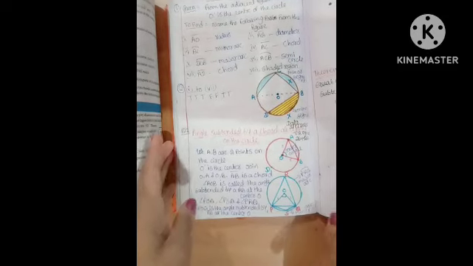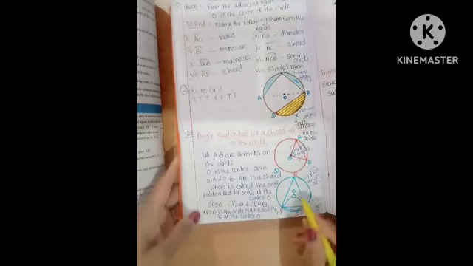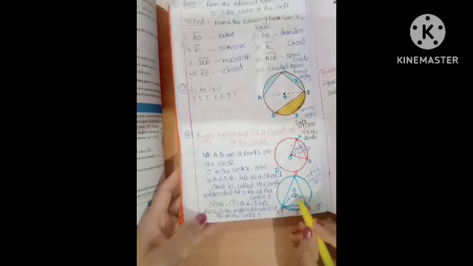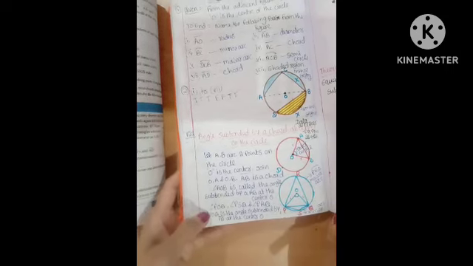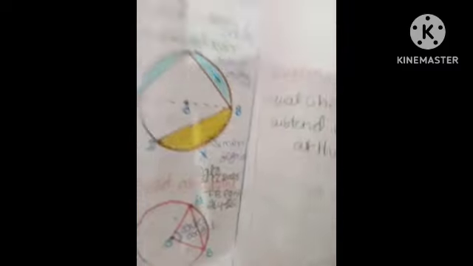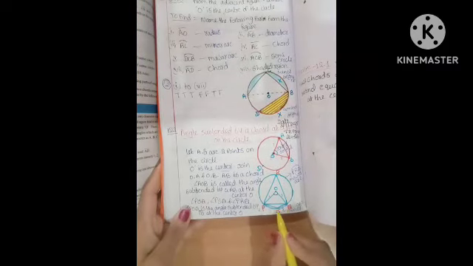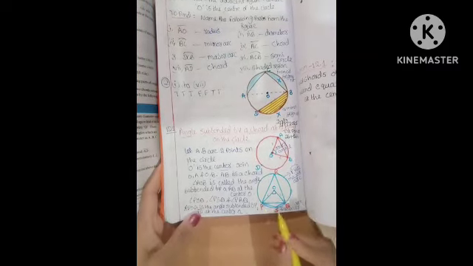Are you understood? Angle POQ is the angle subtended by PQ at the center O. And next, PSQ: what about this angle?